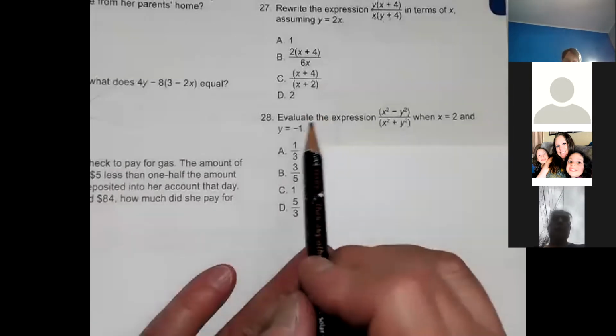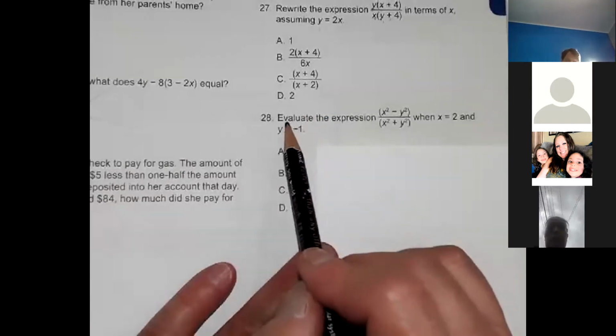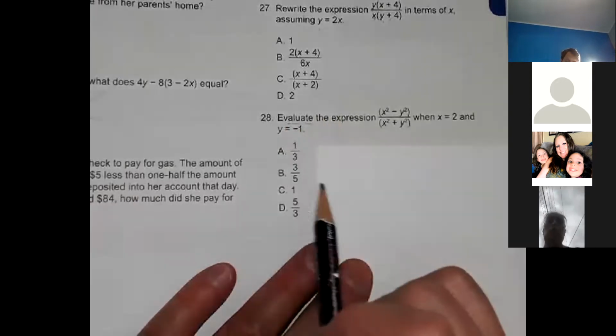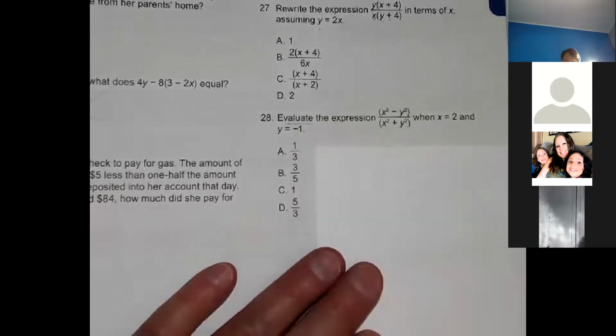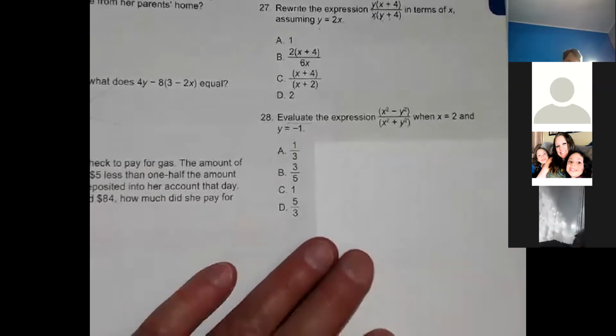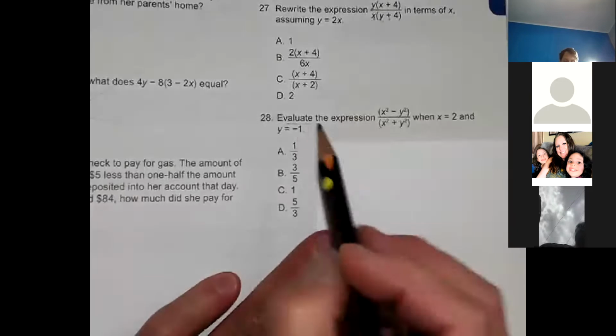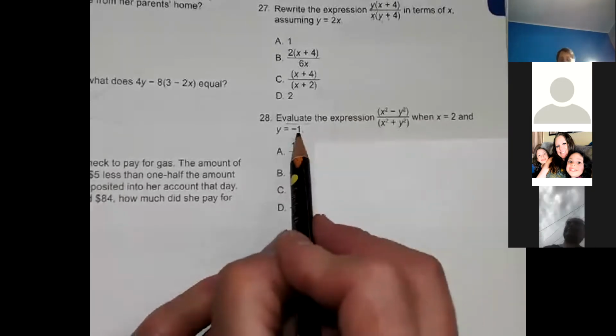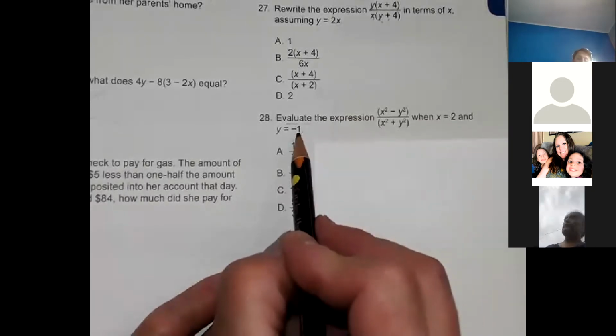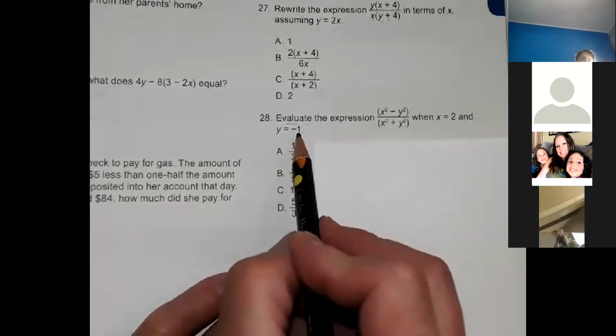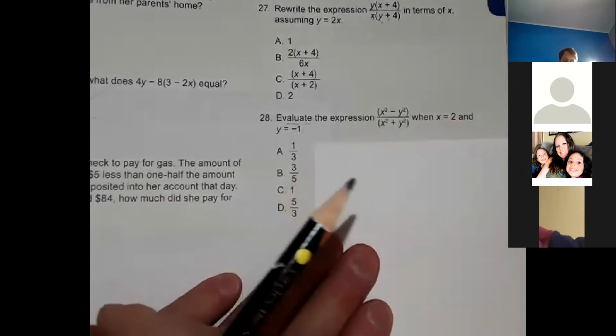This one is easier because it's asking, here we go, evaluate. It's asking to put in a number and do the stuff to it. So we want x to be 2 and y to be -1. And this is going to give us good practice on squaring a negative number. If you're going to raise a negative number to a power, put that negative number in parentheses.